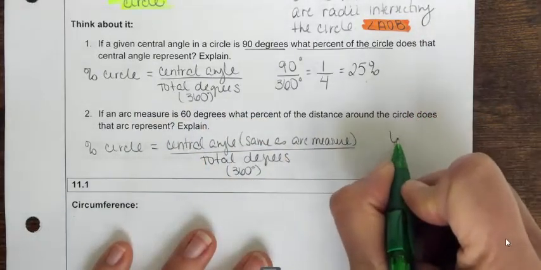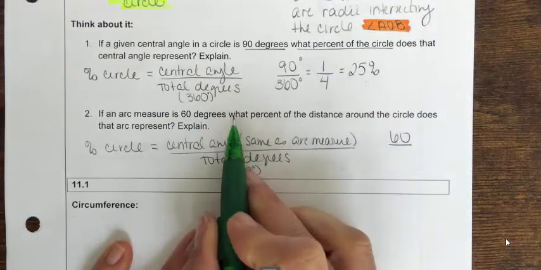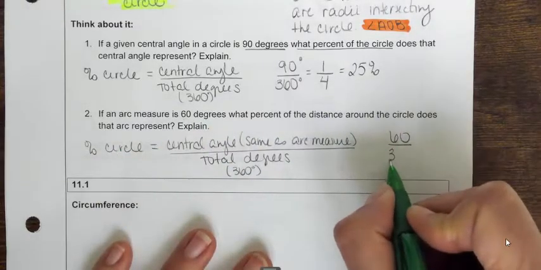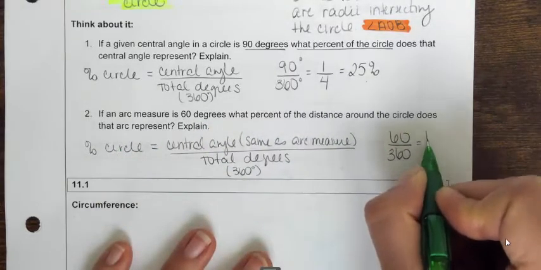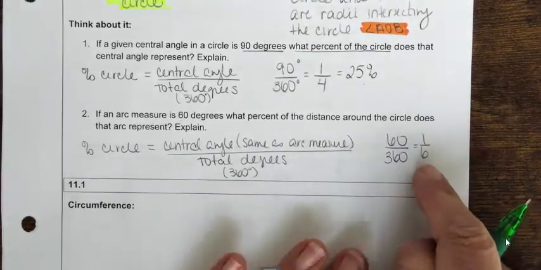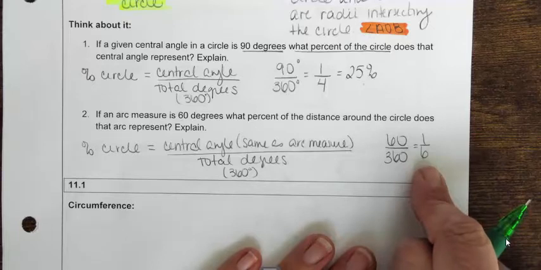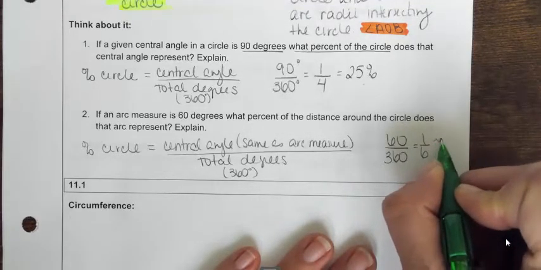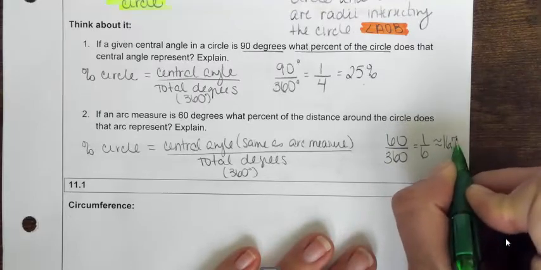So we're going to do 60. What percent of the distance around the circle does that arc represent? Well, out of 360 is going to be 1/6. If you divide 1 by 6, you end up getting 0.166666666. So I'm just going to approximate this to be about 16.7%.